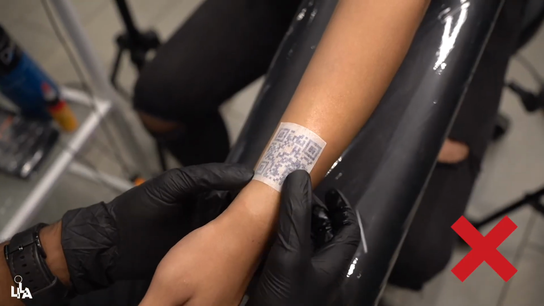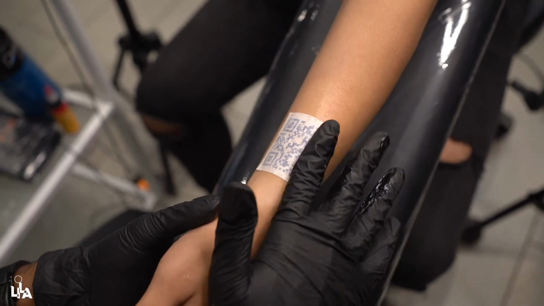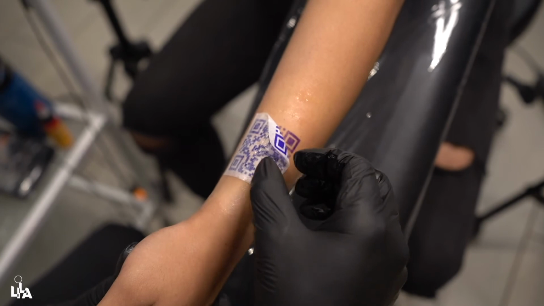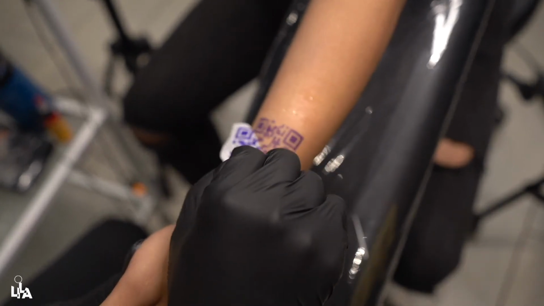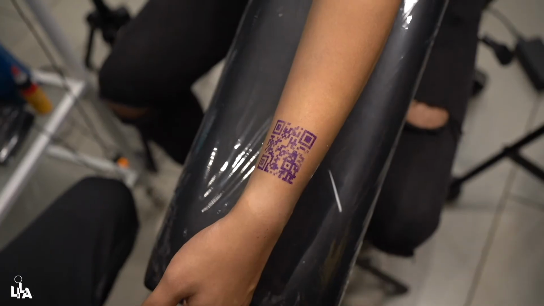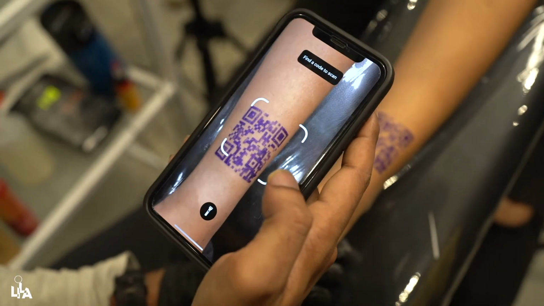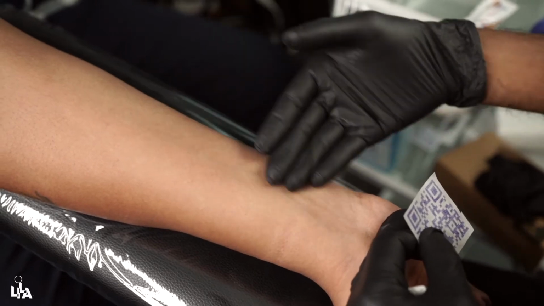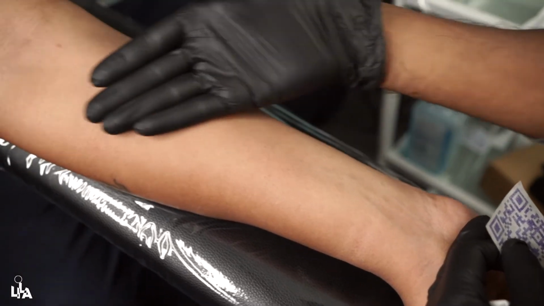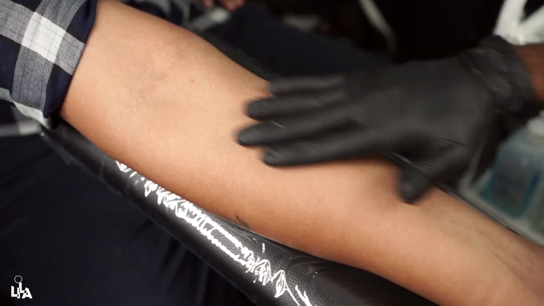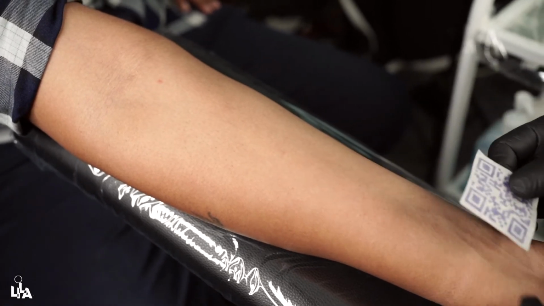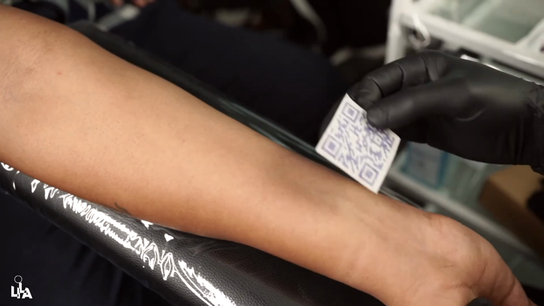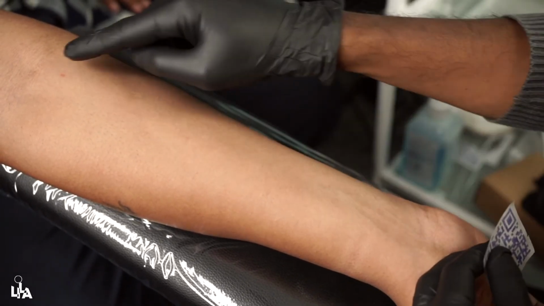Make sure that you do not put the stencil on a spot where the design would be warped. For example, at a spot like this, there are high chances that the design can be warped. And because of this, it would be difficult to scan the code. So always make sure that the location of your stencil placement for a tattoo like this needs to be on a flat surface. Also make sure the location of your stencil placement needs to be clear from any birthmarks, moles, scars or bumps.